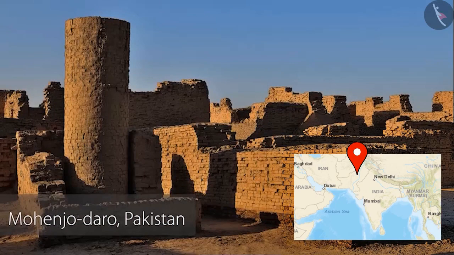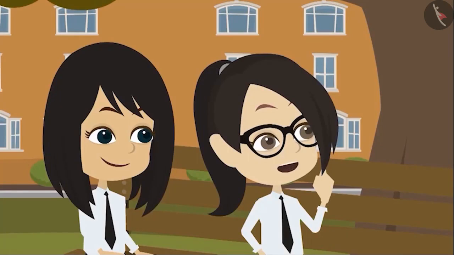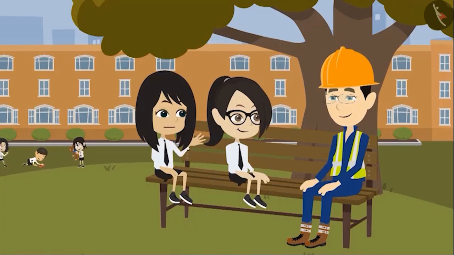Have a look. This is another picture of Mohenjo-daro. You can see walls and tower here, which is made up of bricks. Sir, this is so old and still it looks so beautiful. Sir, haven't they made anything colorful using bricks?